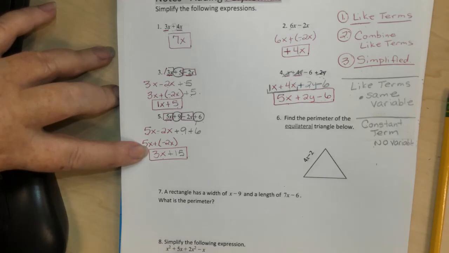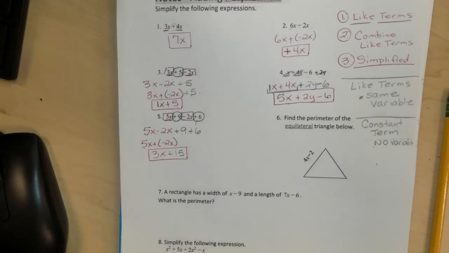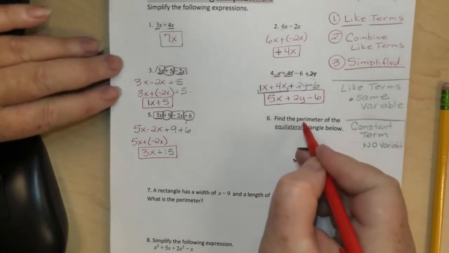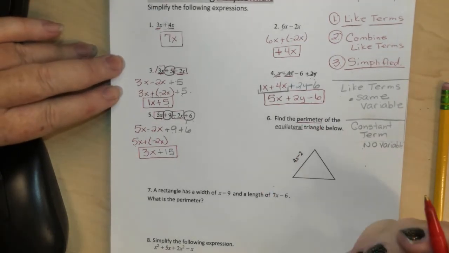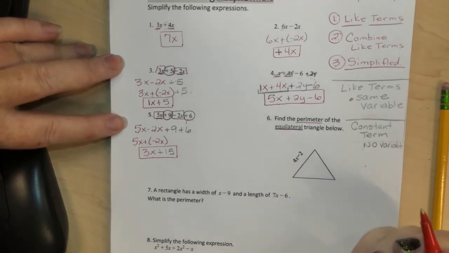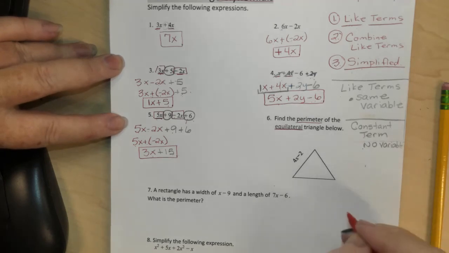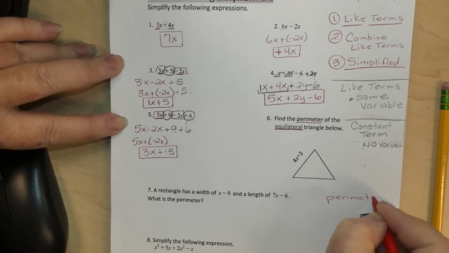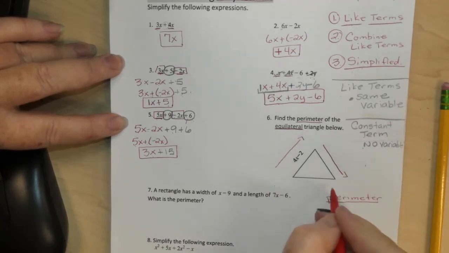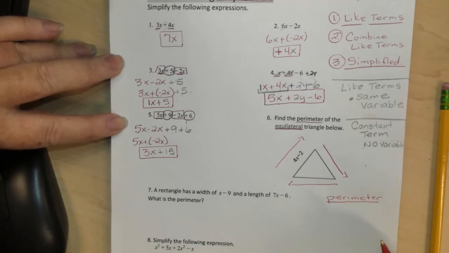Great job, guys. Now we have some word problems. So let's look at the vocabulary in our word problems. Find the perimeter of the equilateral triangle below. So we have two words. What is a perimeter? Our perimeter is our distance around. Think you're putting up a fence. You want to know the total distance around.